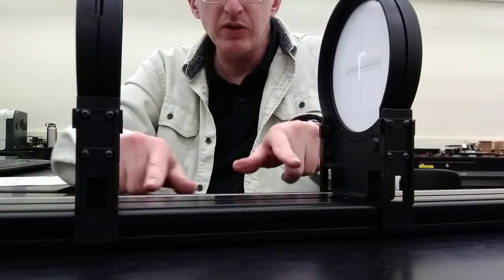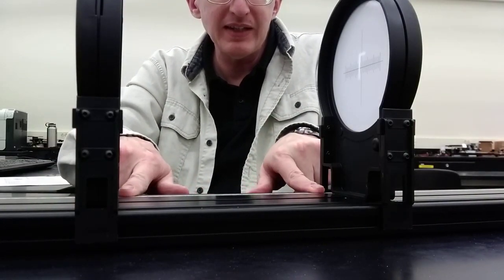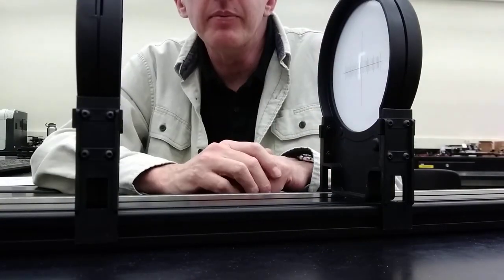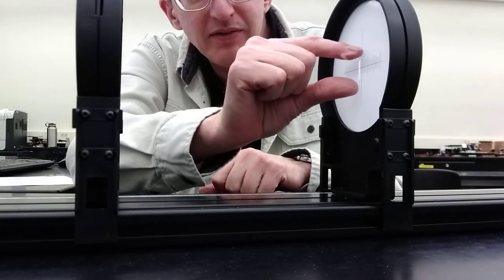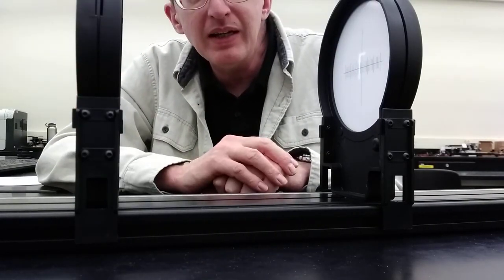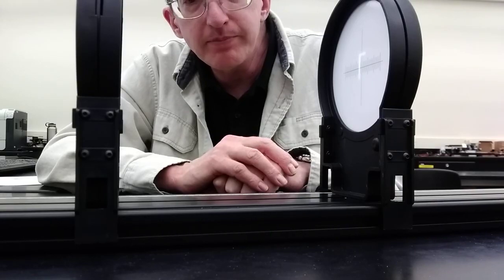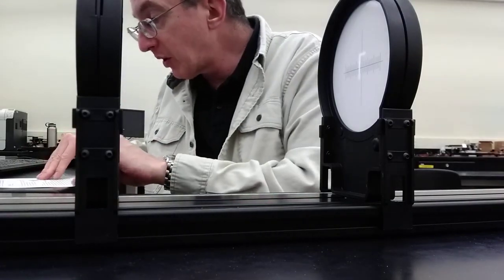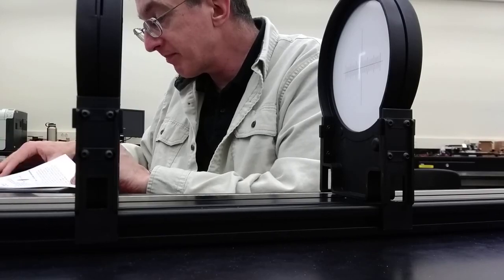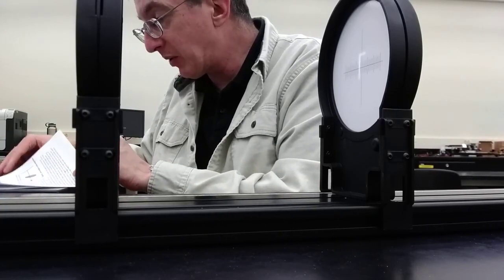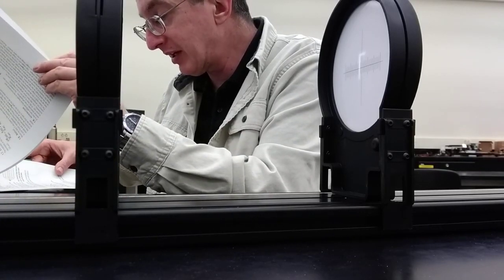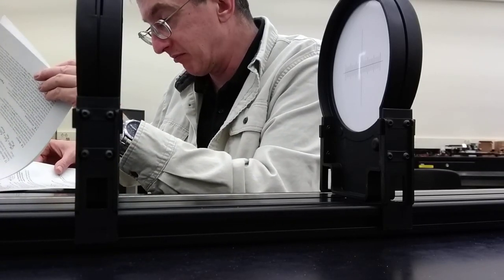So again, I would measure this distance as the image distance, and I would measure the height here, and the height of the image divided by the height of the object would give me the magnification. So I can test the magnification equation and the lens equation. In other words, equations 2 and 1, respectively.